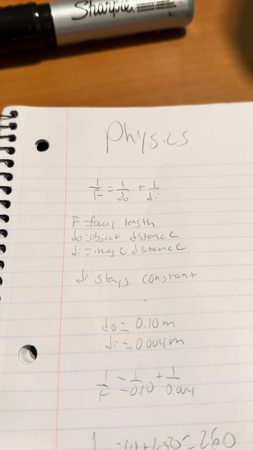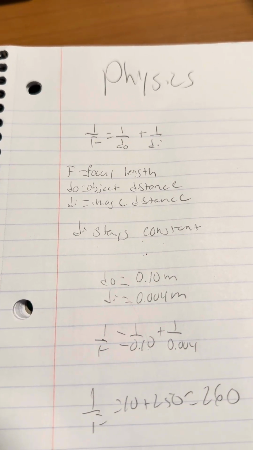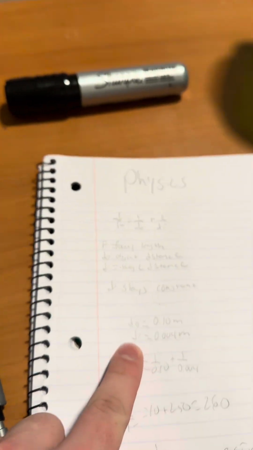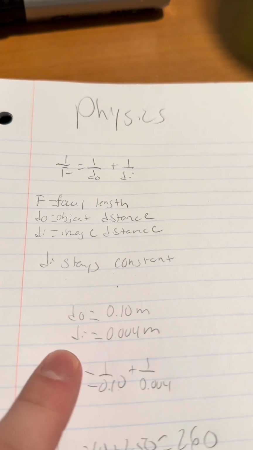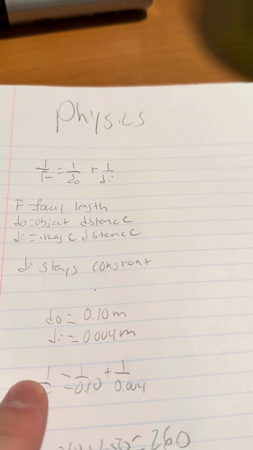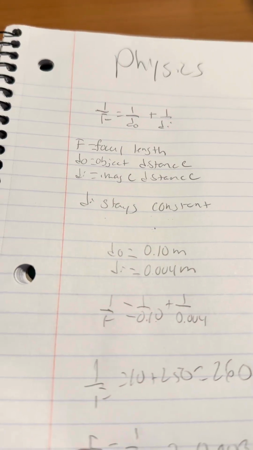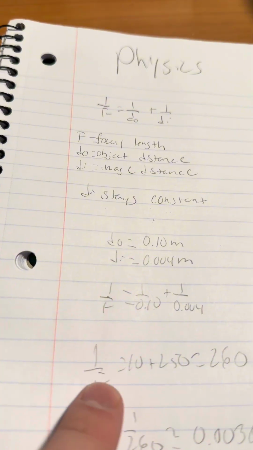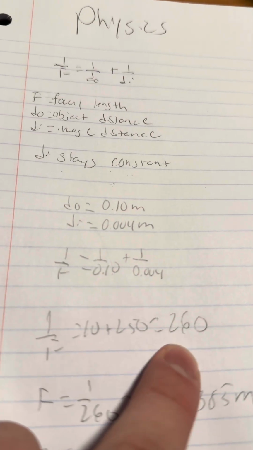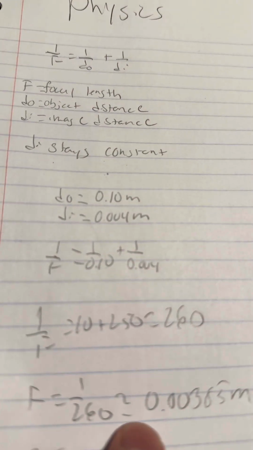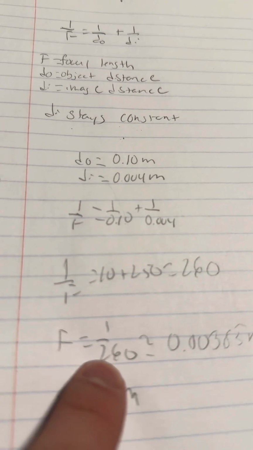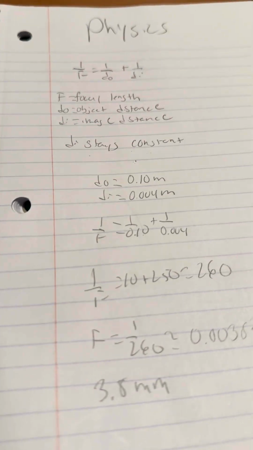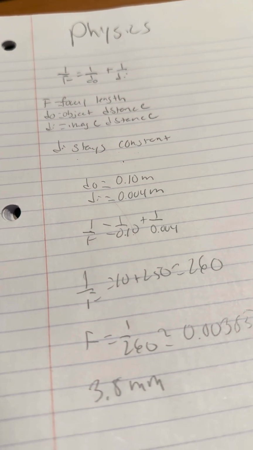Now the calculation. Let's estimate the focal length of the phone lens using this equation. If the object is 10 centimeters away, then dO, the object distance, will be 0.10 meters. The di is 0.004 meters. Then 1/f = 1/0.10 + 1/0.004, so 1/f = 10 + 250 = 260. So f = 1/260, which is 0.0385 meters, which is 3.8 millimeters. That matches what you expect for a real smartphone camera lens.